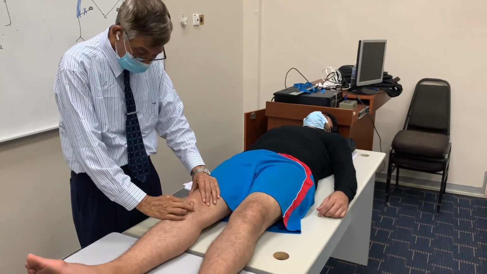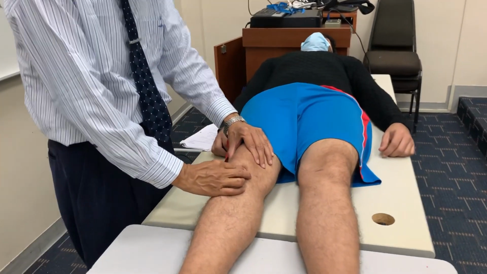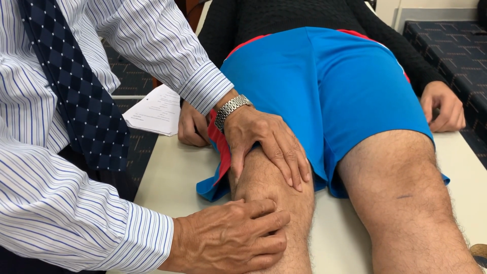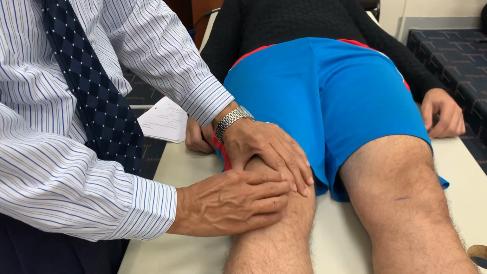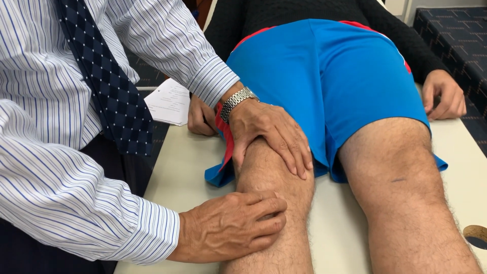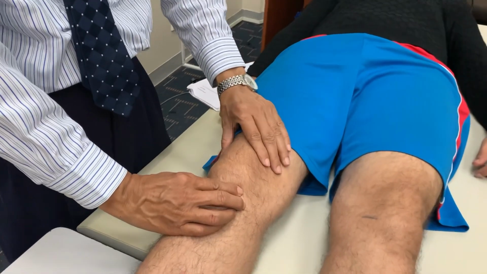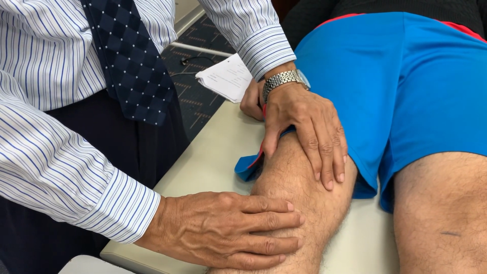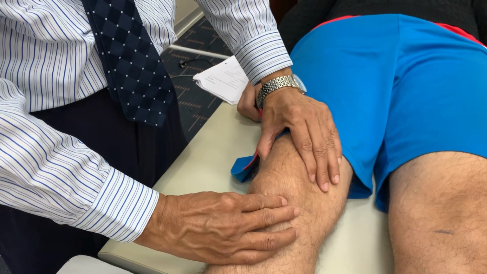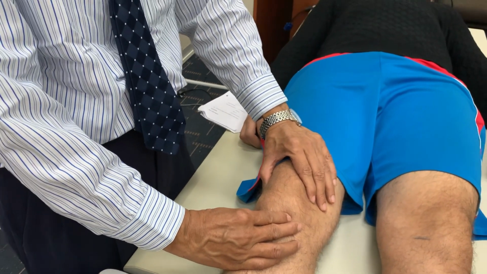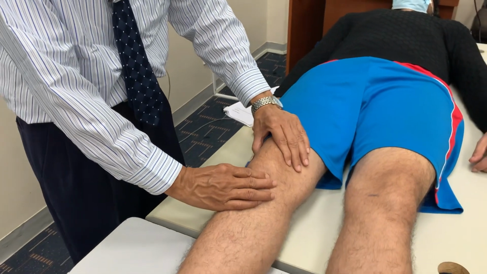You squeeze the lower part, you tap here, and you feel the fluid thrill in the other hand. After that, the opposite maneuver: you squeeze the upper hand and feel it in the lower hand. This is the cross fluctuation test.